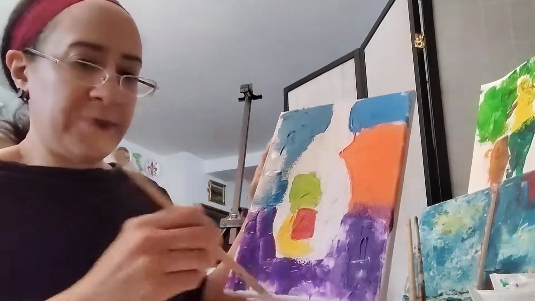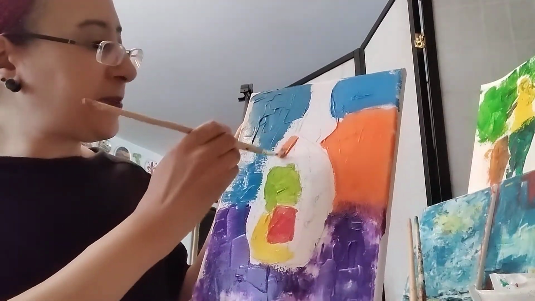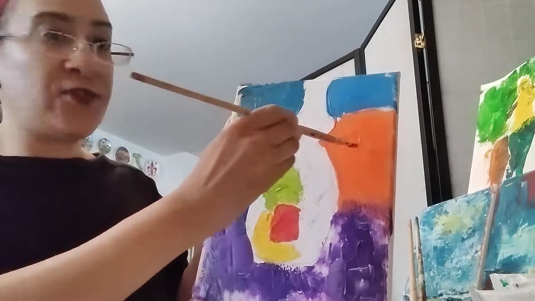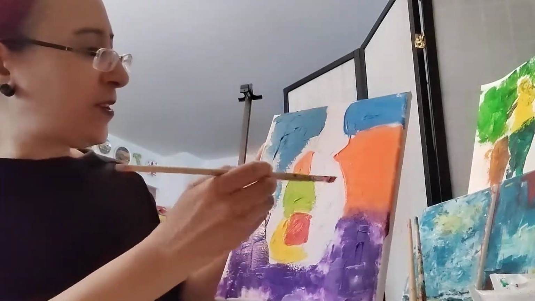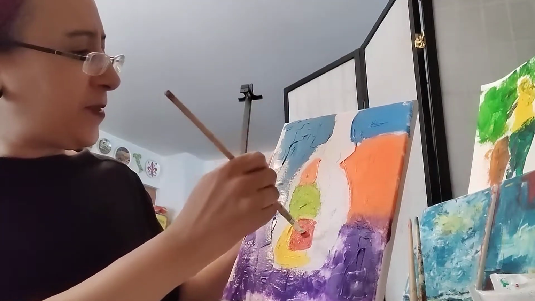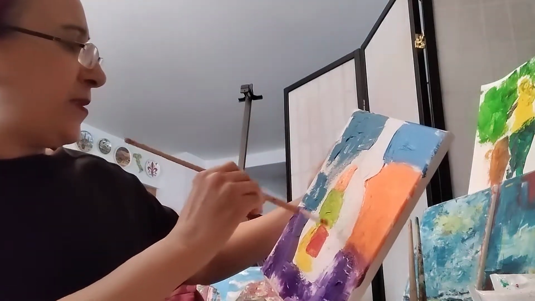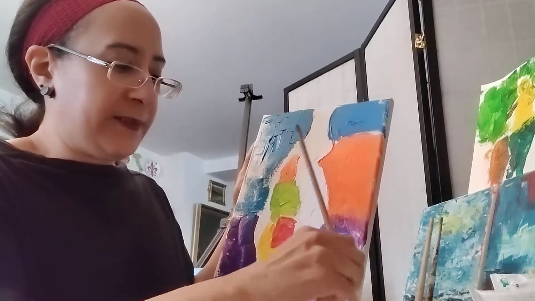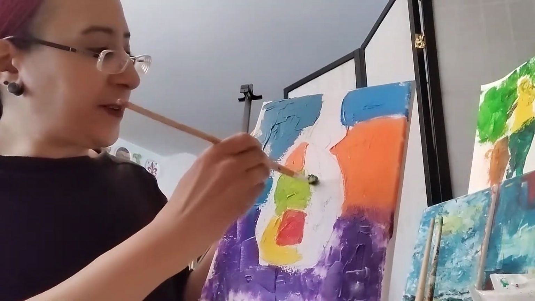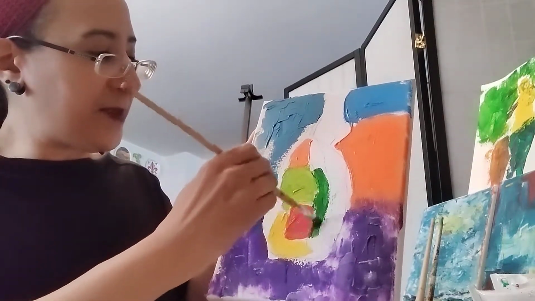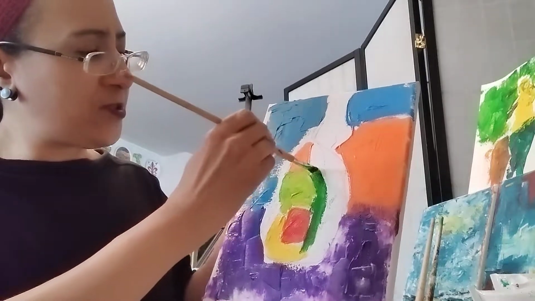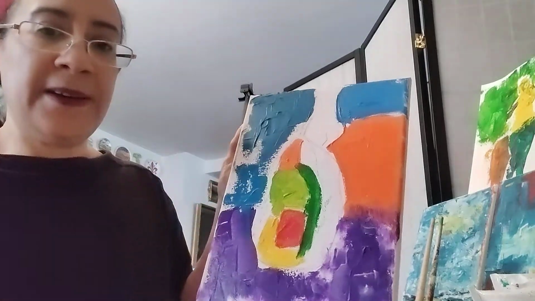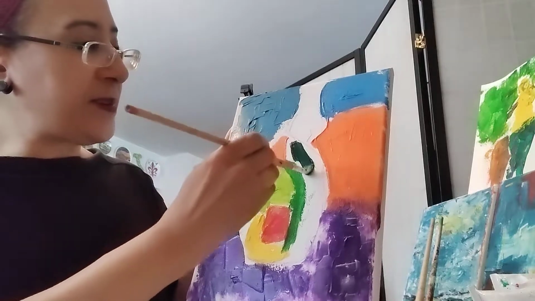And then I'm going to have a little bit of orange up here. That orange is a relationship to this orange. And then here I'm going to have a light green. It's going to be a little bit darker than the green that we have here. And this color is going to change. Okay, and then I'm going to have a really dark green here.